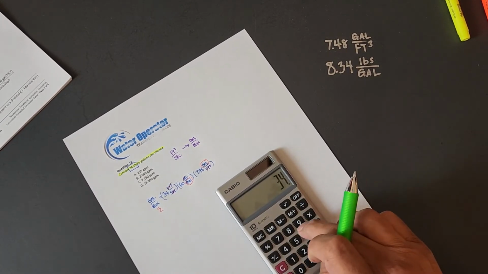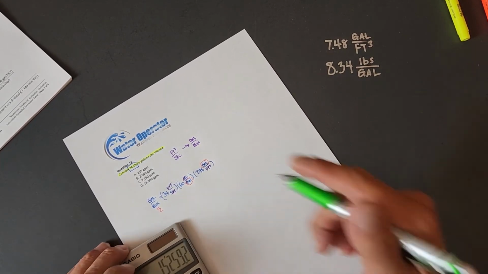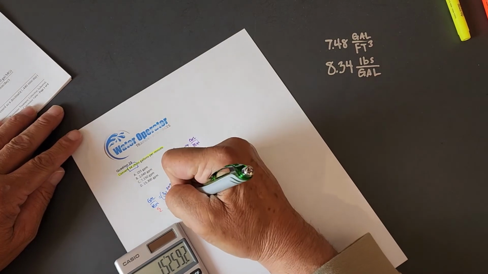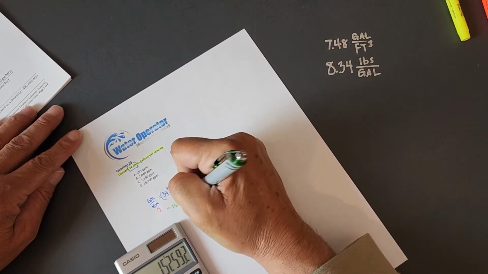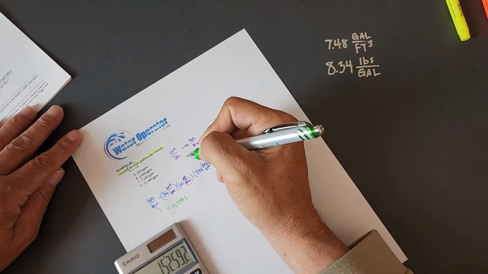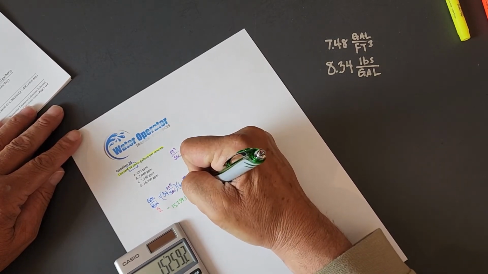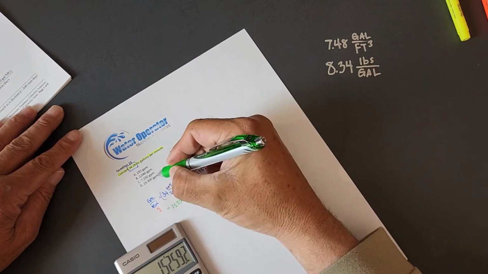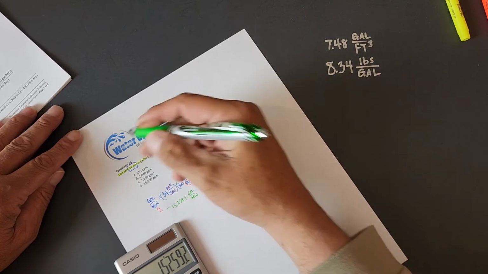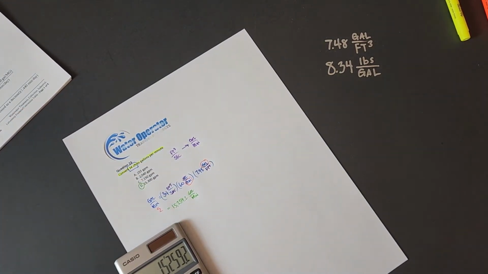34 multiplied by 60 times 7.48, and that gives me 15,259.2 gallons per minute. 15,300. D is the correct answer, the closest answer, the best answer.